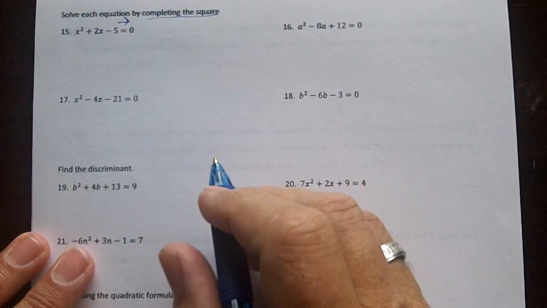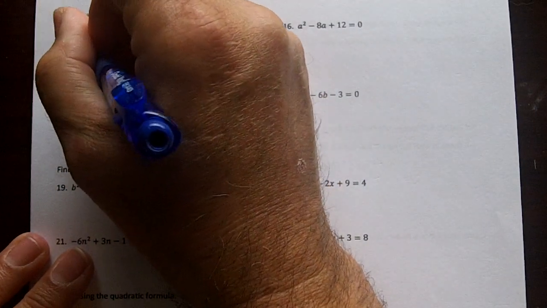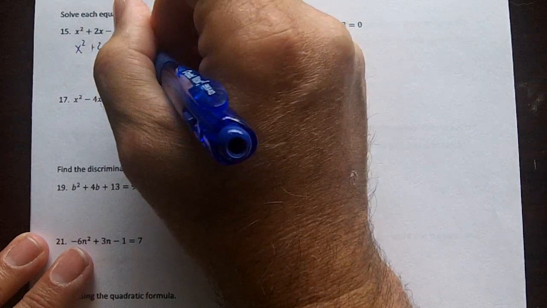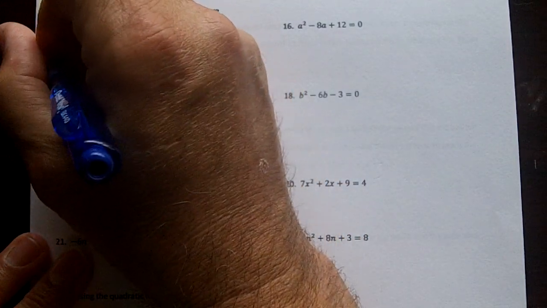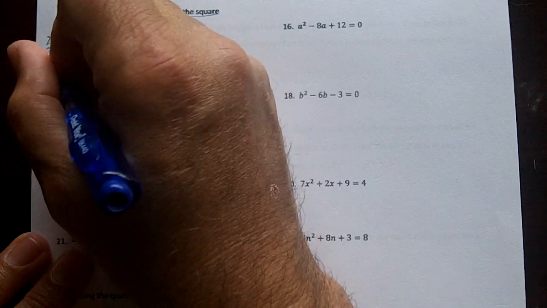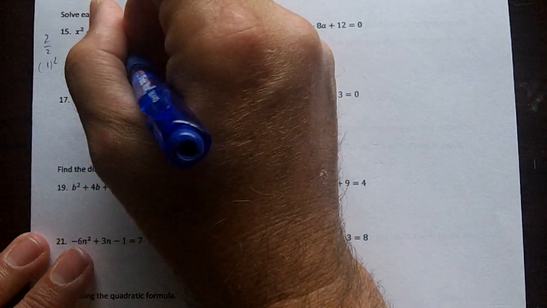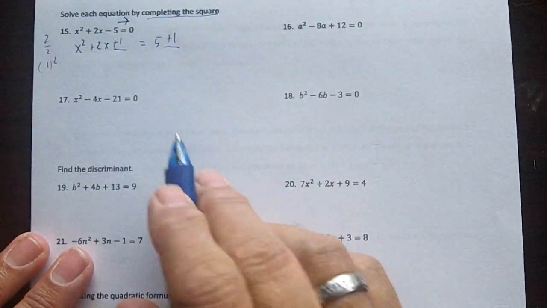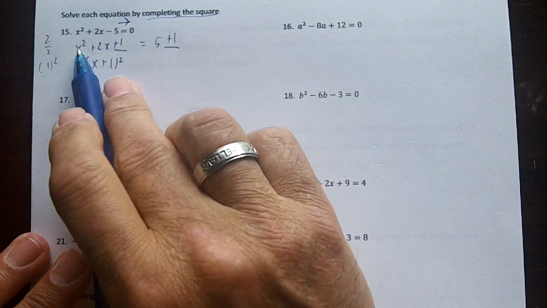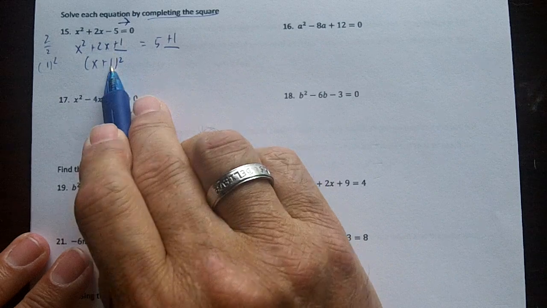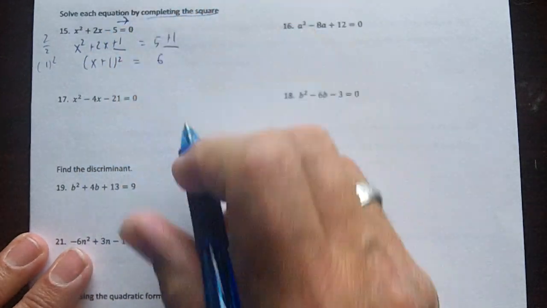Okay, so we're going to move over the 5. So x squared plus 2x blank equals 5 blank. We're going to take this number 2, divide it by 2, get 1, and do 1 squared, which will be 1, right? So plus 1 plus 1. This will turn into x plus 1 squared. The square root of x squared is x. The square root of 1 is 1, equals 6.